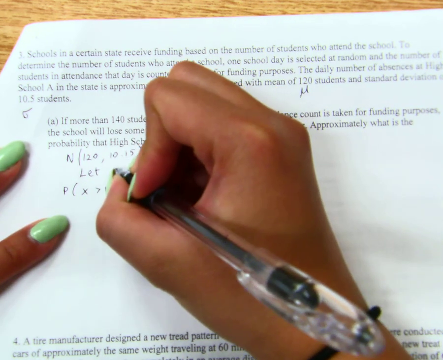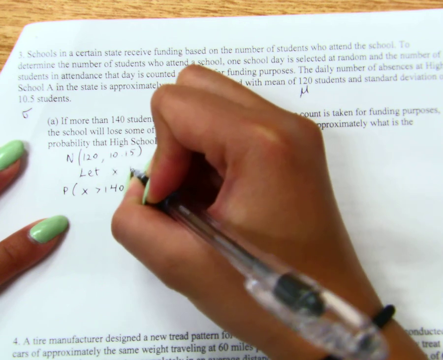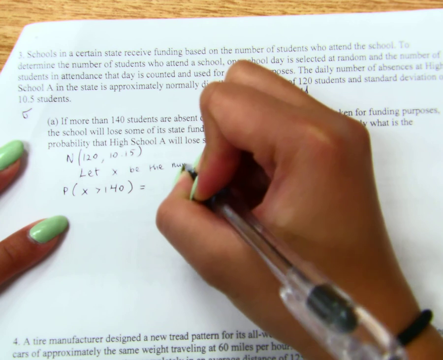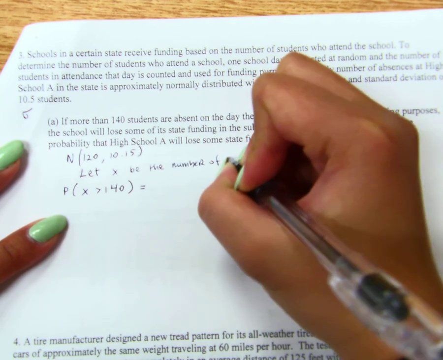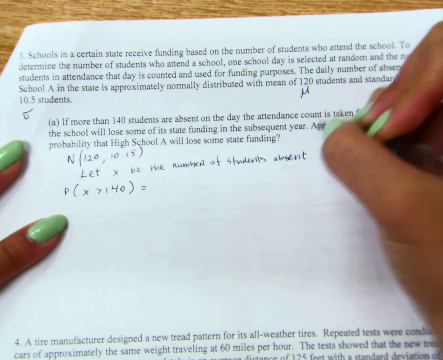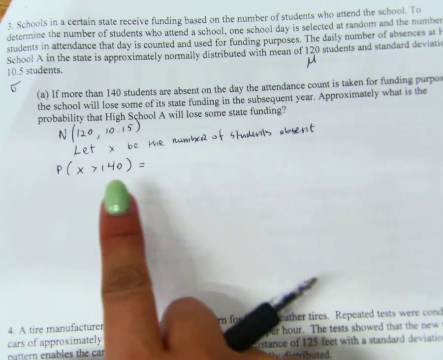Let x be the number of students absent. We want to start explicitly defining our variables on the actual problem.